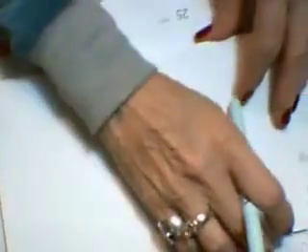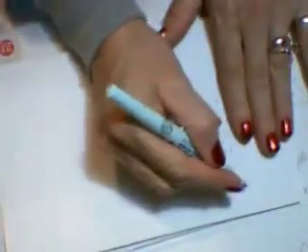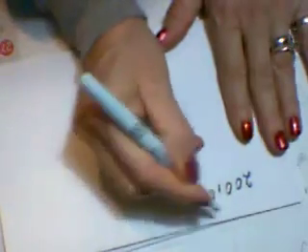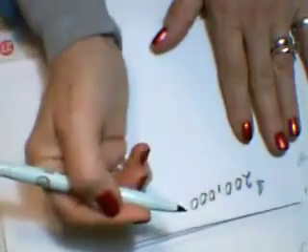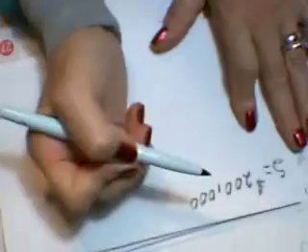Let's say that I think that I could retire on $200,000. So that's going to be the amount of money that I want to end up with.